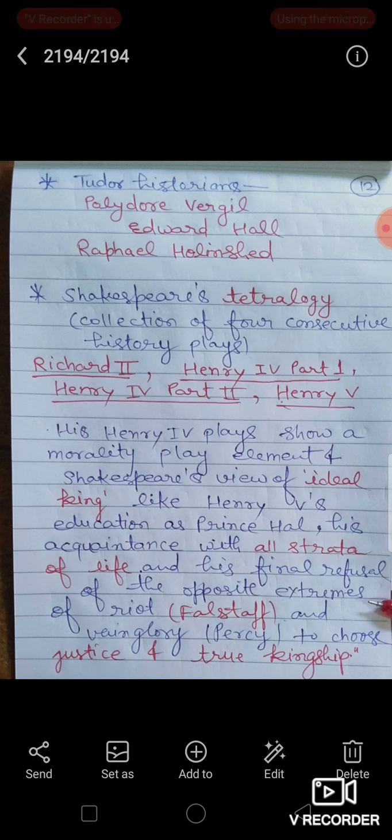So his acquaintance with all strata of life and his final refusal of the opposite extremes of right, Falstaff. I was talking of this person, Falstaff, one of the best known characters in Shakespeare's plays. A very funny kind of character.